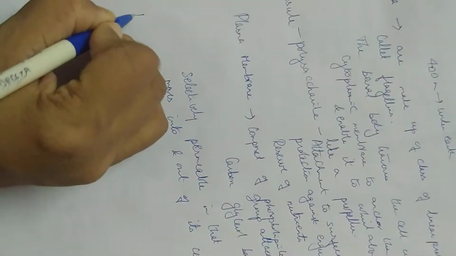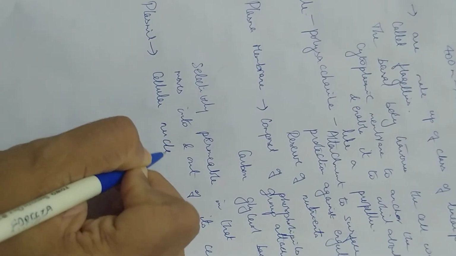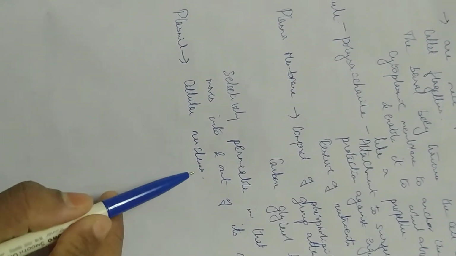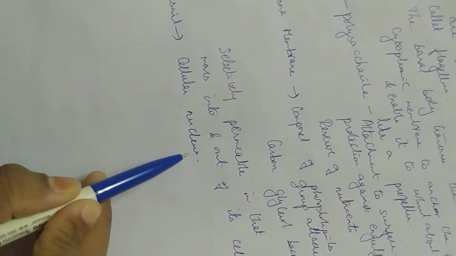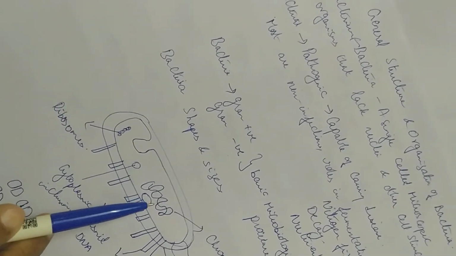Then there is the plasmid. Plasmid is a cellular nucleus which consists of a tangle of double strand DNA. What we are seeing here is a DNA, right?